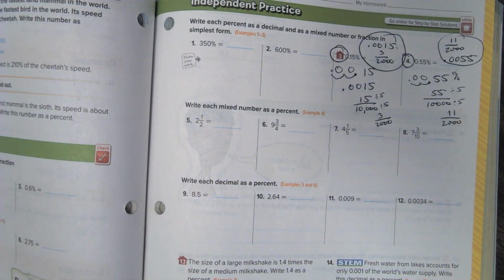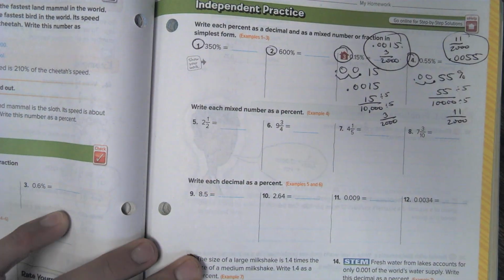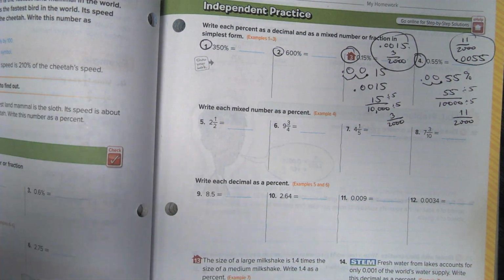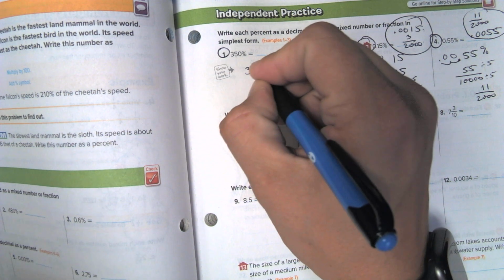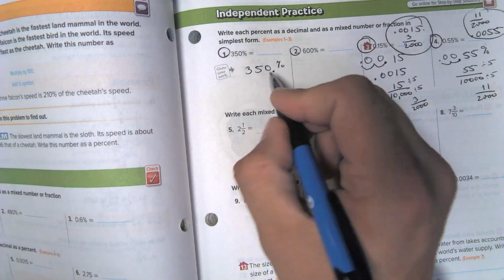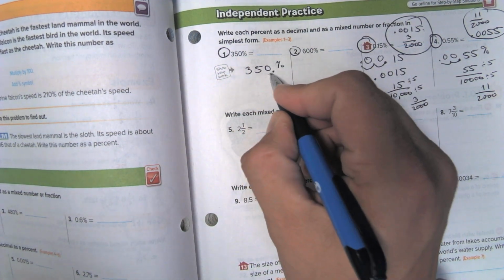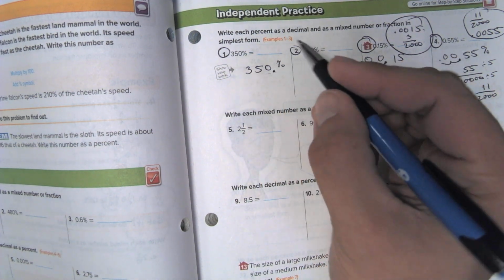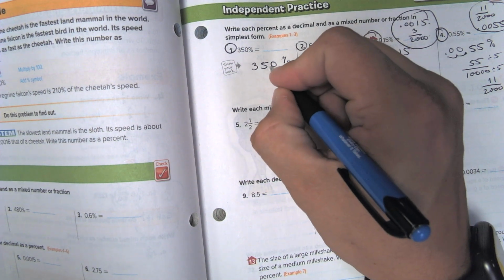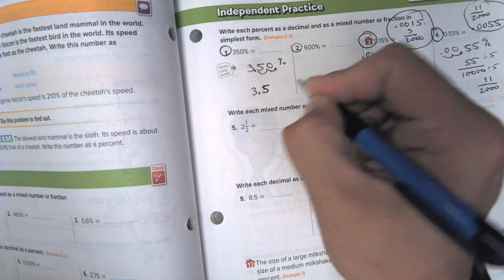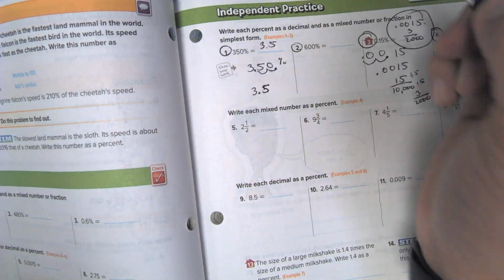So back on page 121, we're going to do 1 and 2. Okay, so 350%. Okay, that is bigger than 100%. That's more. So we know automatically that's going to be a mixed number. But I'm going to go ahead and start and turn it into a decimal first. So if they give us a percent, remember, if there's no decimal in the number itself, all whole numbers have a decimal after it. Now, since we're starting with percent, we're moving it to the left because we're dividing by 100. So 1, 2. So we have 3.5, or 3 and 5/10. That's our decimal form. So that's part of it.